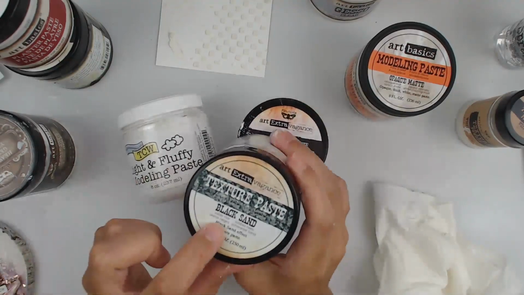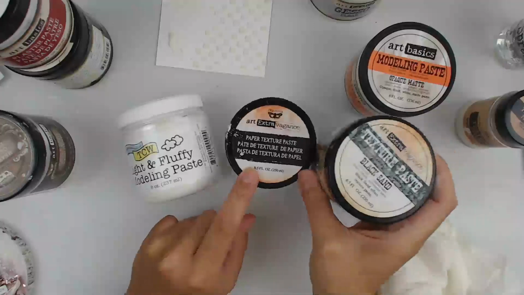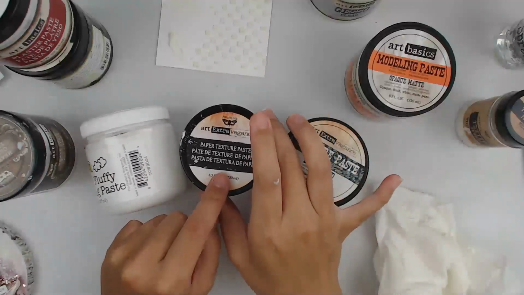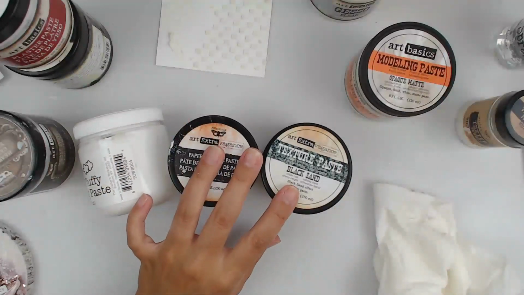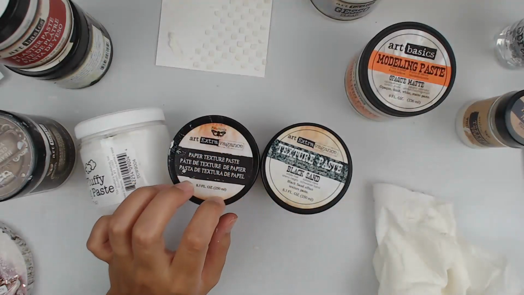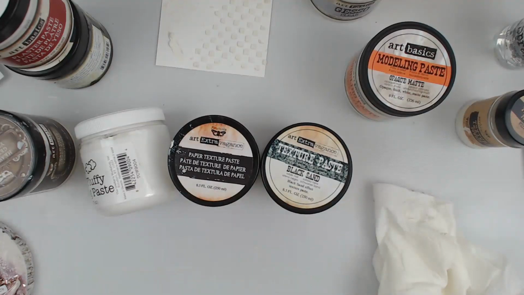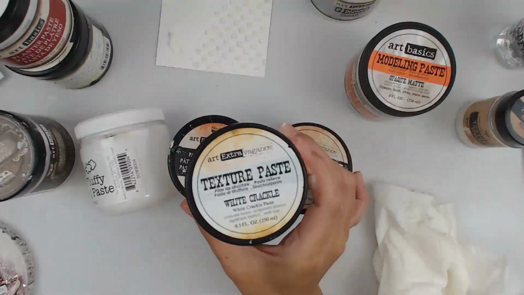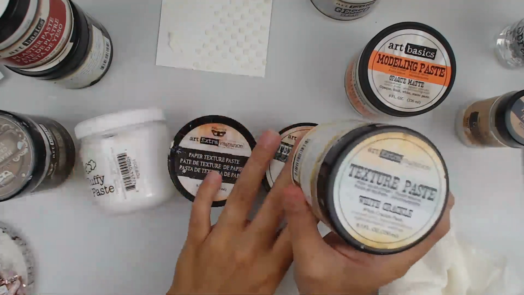So this one has black sand in it. This one's basically ground up paper. Then you have ones with beads in them or glitter in them, like this one that creates cracks. So all of these are texture paste.